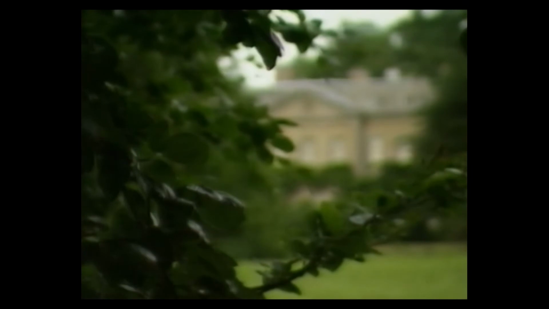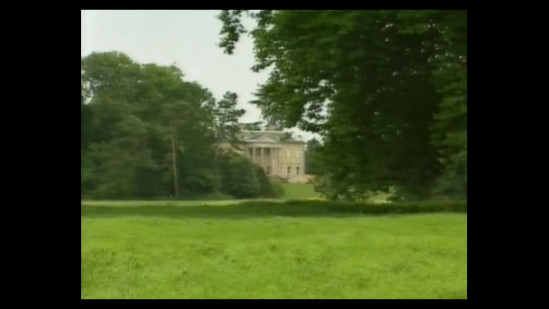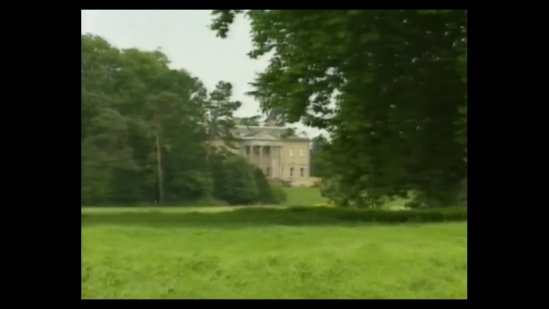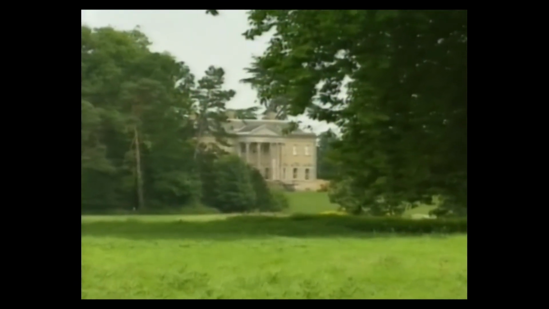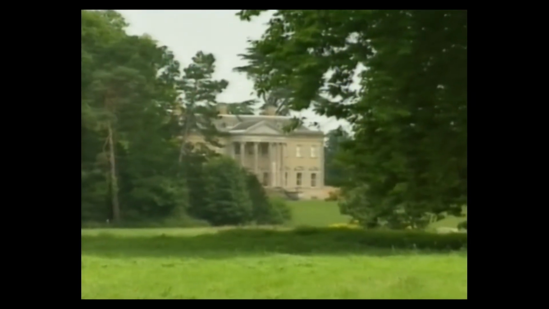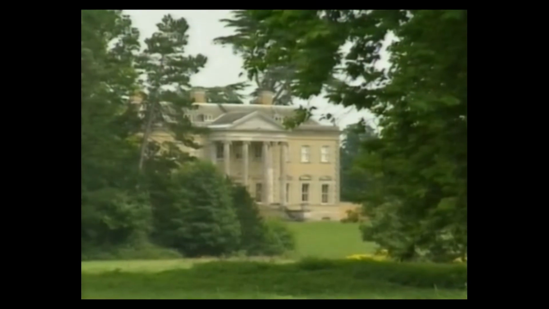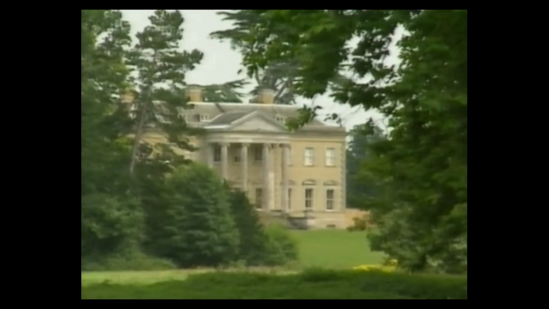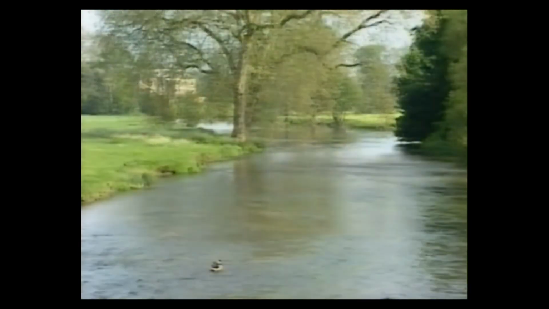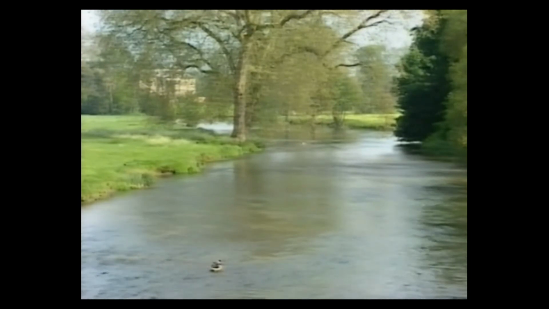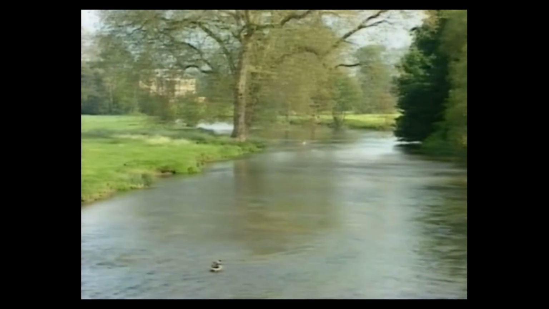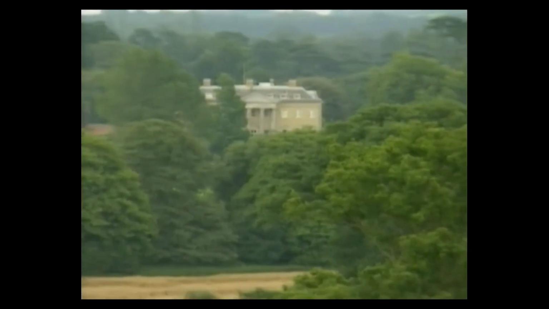Another of Brown's tricks was to ensure that views looking back to the house never gave away a full facade. As here on what was the original approach to the house from the northwest, you were only ever offered a tantalising glimpse of what lay in store. From a distance, at no point do you ever see the whole house.